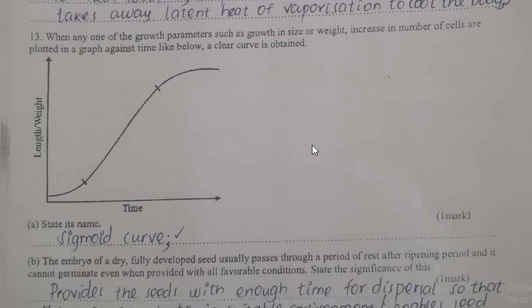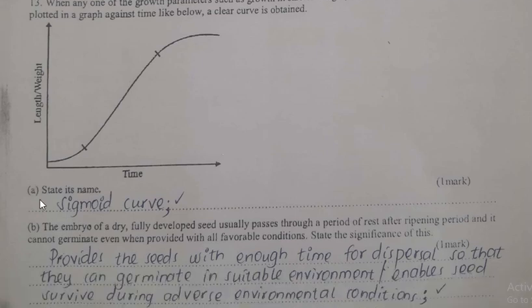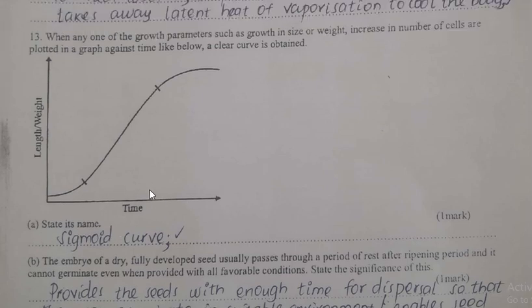Question 13. When any one of the growth parameters, such as growth in size or weight, or increase in number of cells, is plotted in a graph against time like below, a clear curve is obtained. Part A. State its name. This is a sigmoid growth curve. As you can see, it is S-shaped. It has several phases: the lag phase, log phase, decelerating phase, and then eventually the stationary phase.